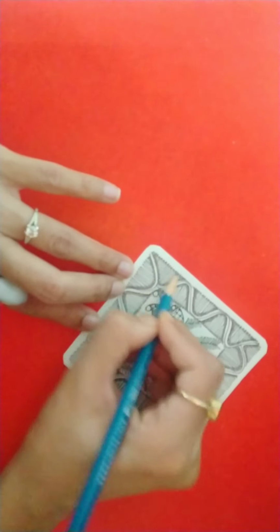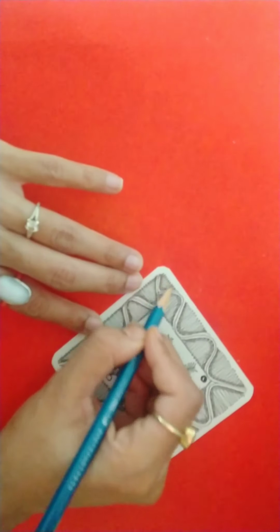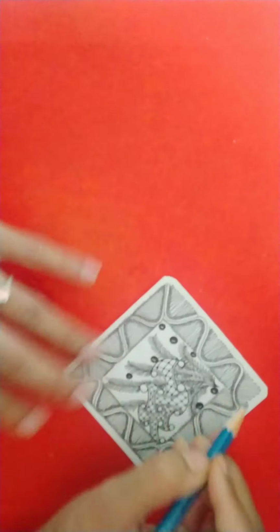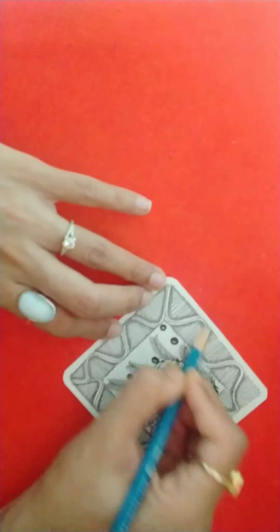So I'm now first shading the border, adding some graphite at the ends also, so that my border stands out.